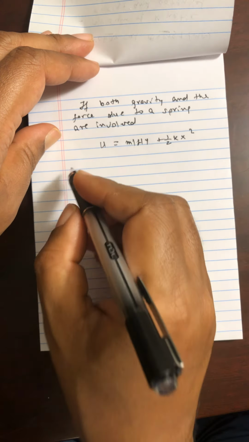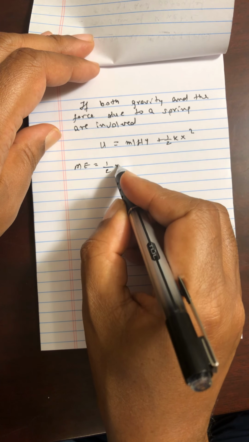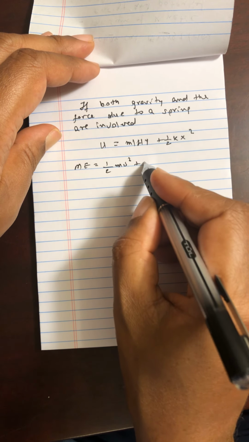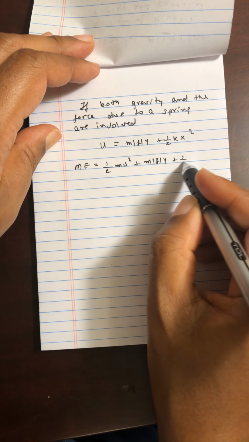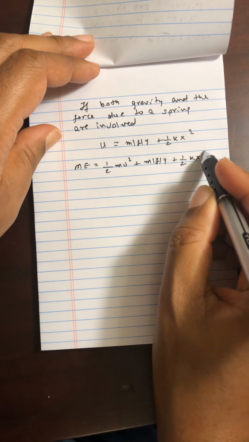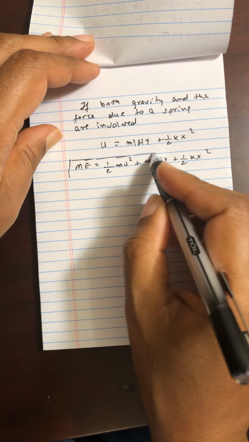So in that case, the mechanical energy would be the kinetic energy, which is half mv squared, plus gravitational potential energy plus the elastic potential energy, or the energy stored by a spring.